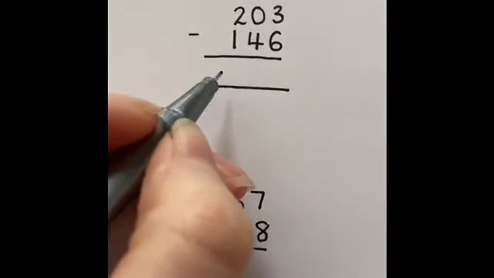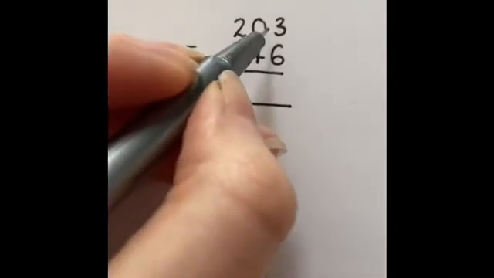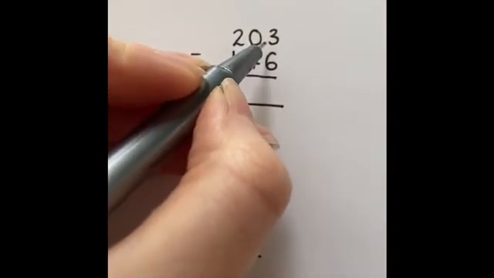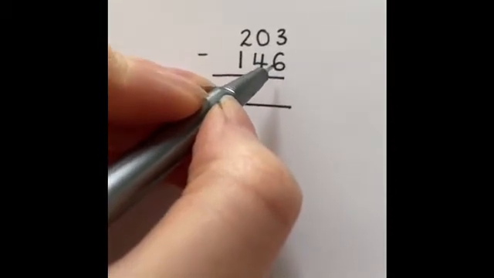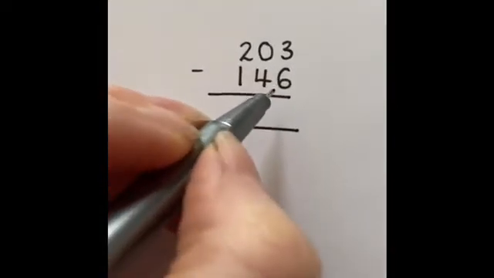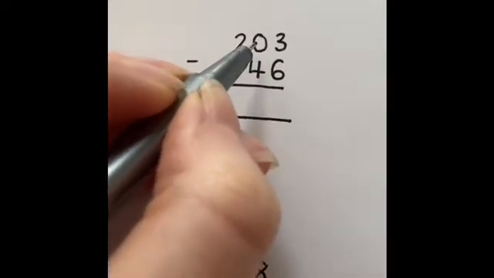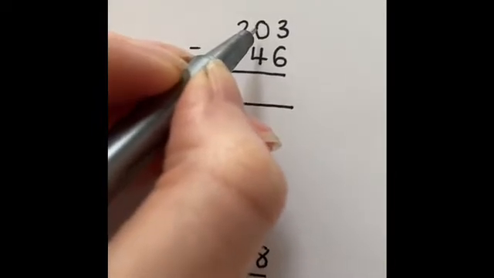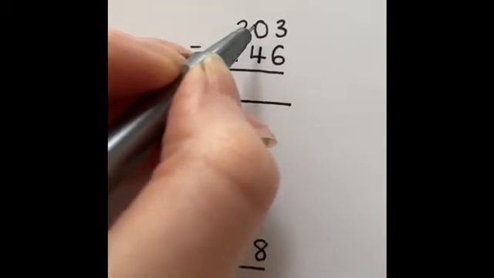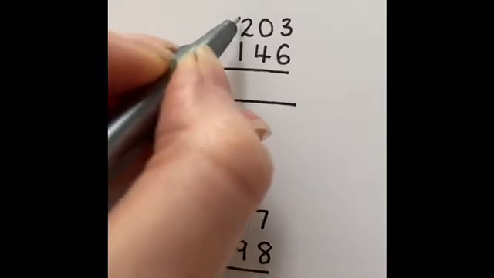Time for some answers. Let's start over at the units. So I've got more on top or more on the floor? Well, there's definitely more on the floor. So 6 means I have to go and try and borrow, but there's nothing to borrow from, so I'm going to have to move over again to the hundreds.